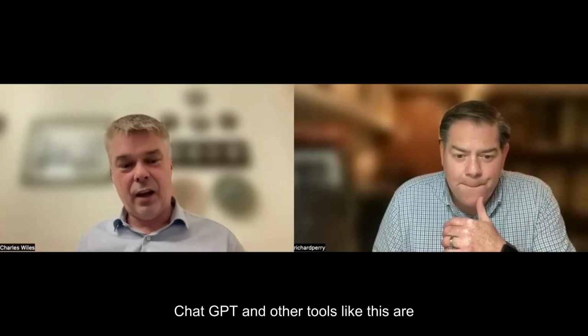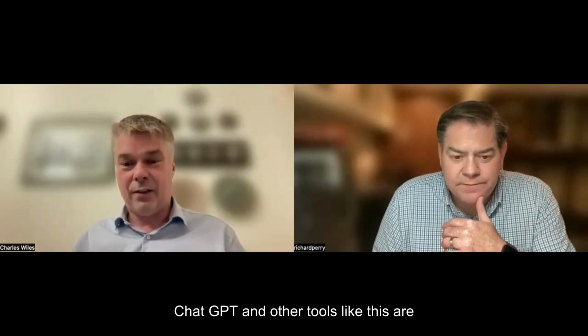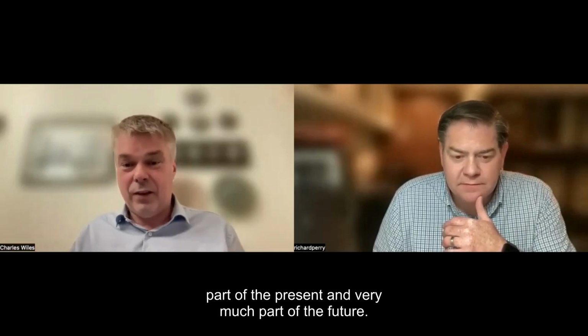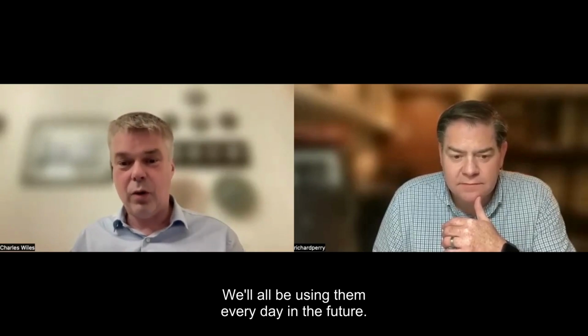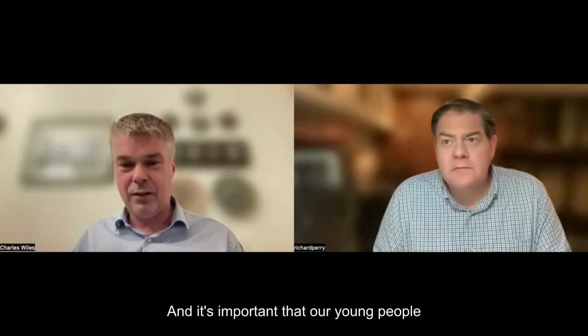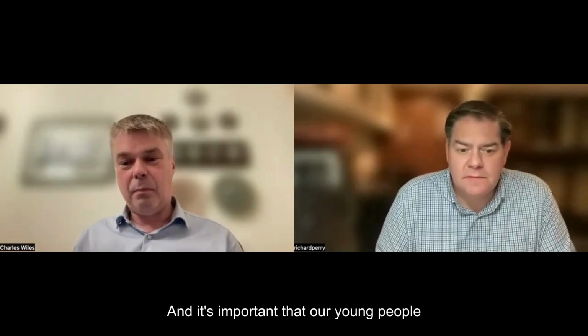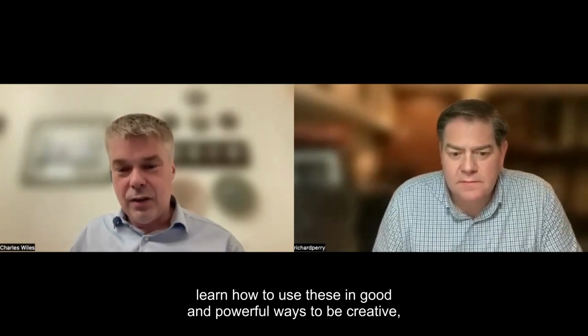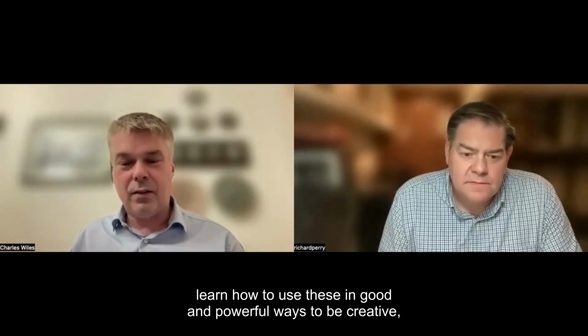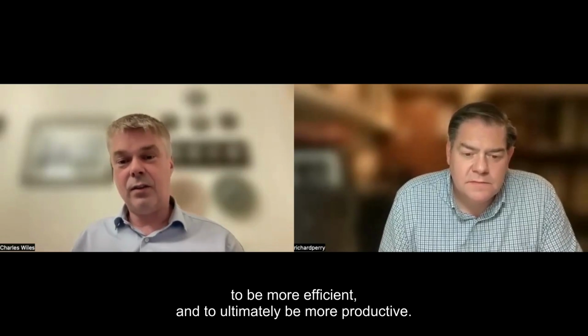ChatGPT and other tools like this are part of the present and very much part of the future. We'll all be using them every day in the future. And it's important that our young people learn how to use these in good and powerful ways to be creative, to be more efficient, and to ultimately be more productive.